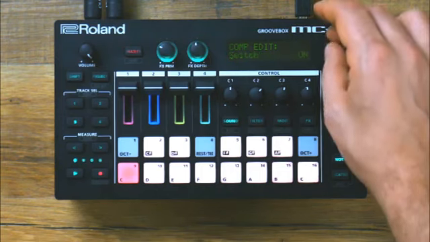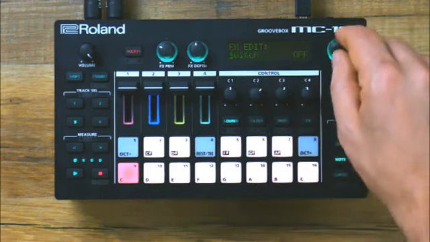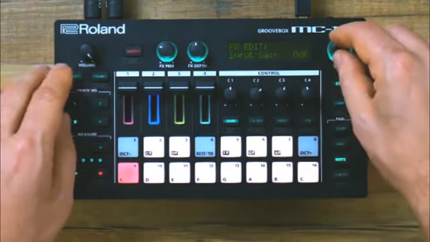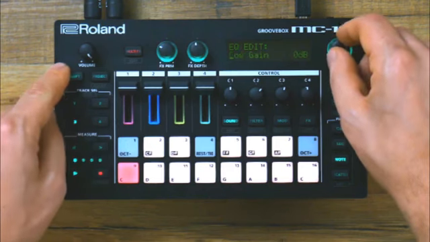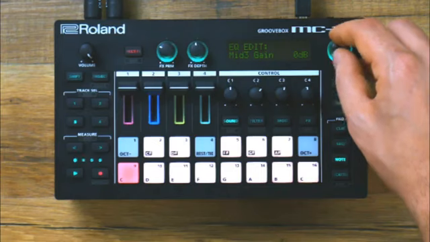Now if I keep going, I can also adjust a master EQ. And this is really great if I want to just do some overall mix EQing, and it gives me multiple bands to work with.